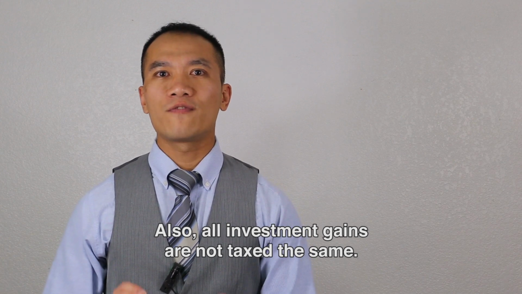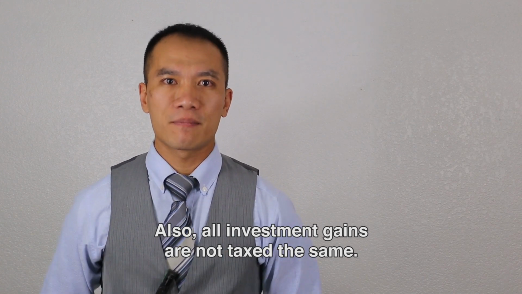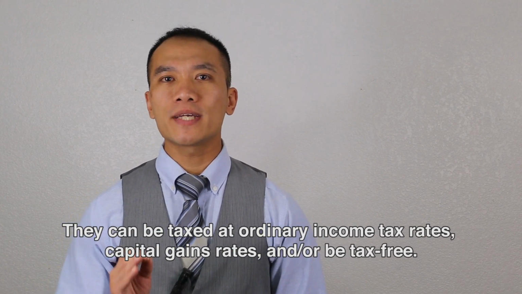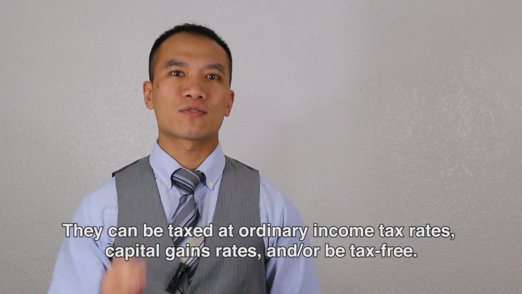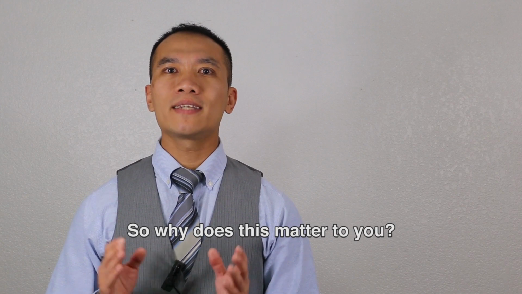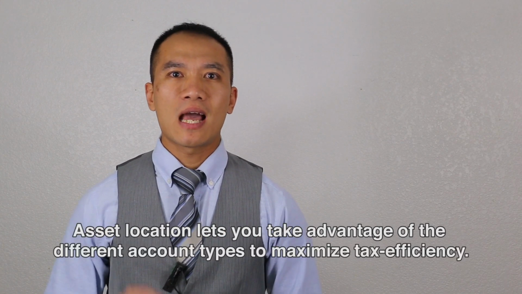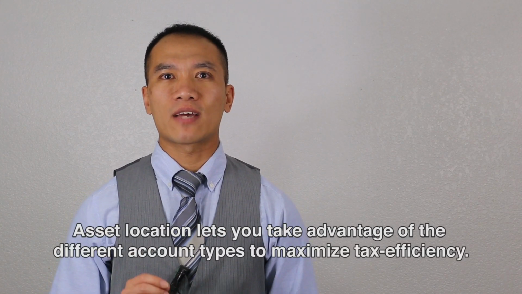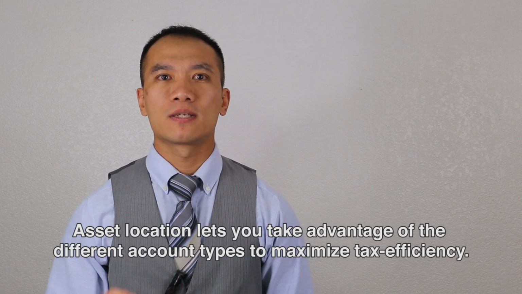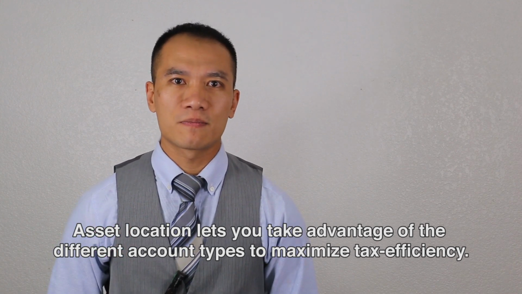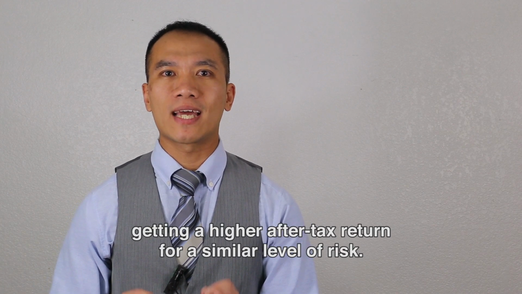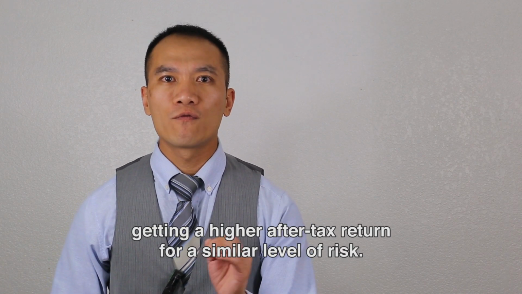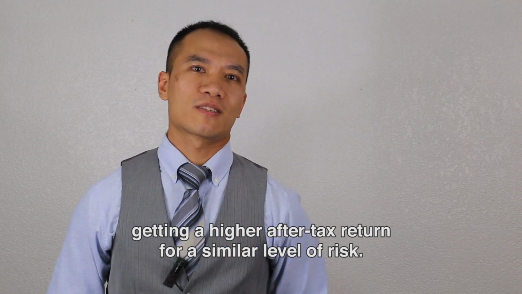Also, all investment gains are not taxed the same. They can be taxed at ordinary income tax rates, capital gains rates, and/or be tax-free. So why does this matter to you? Asset location lets you take advantage of different account types to maximize tax efficiency, which means asset location could assist you with getting a higher after-tax return for a similar level of risk.